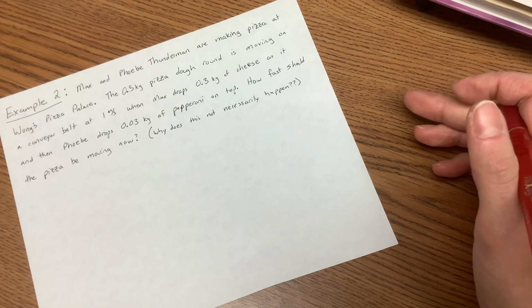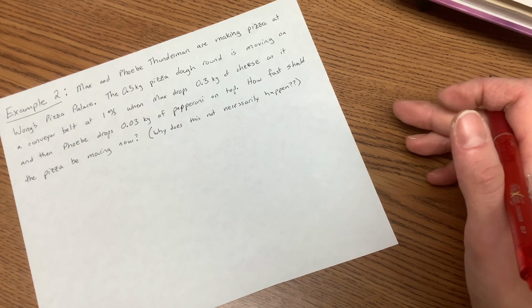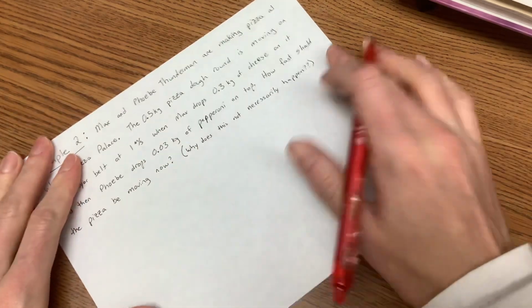The 0.5 kilogram pizza dough round is moving on a conveyor belt at 1 meter per second when Max drops 0.3 kilograms of cheese on it, and then Phoebe drops 0.03 kilograms of pepperoni on top. How fast should the pizza be moving now? Okay. And then we'll talk about this other question in a second.